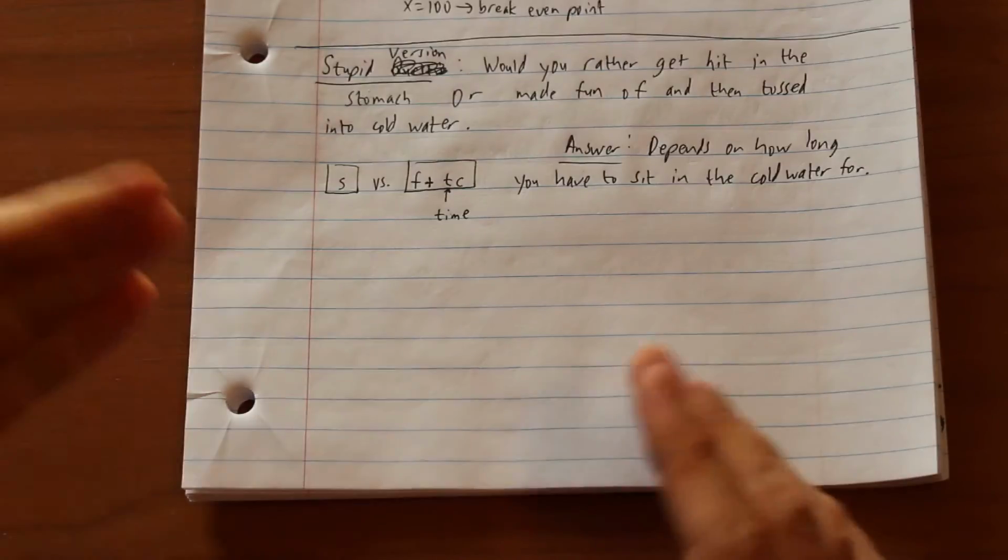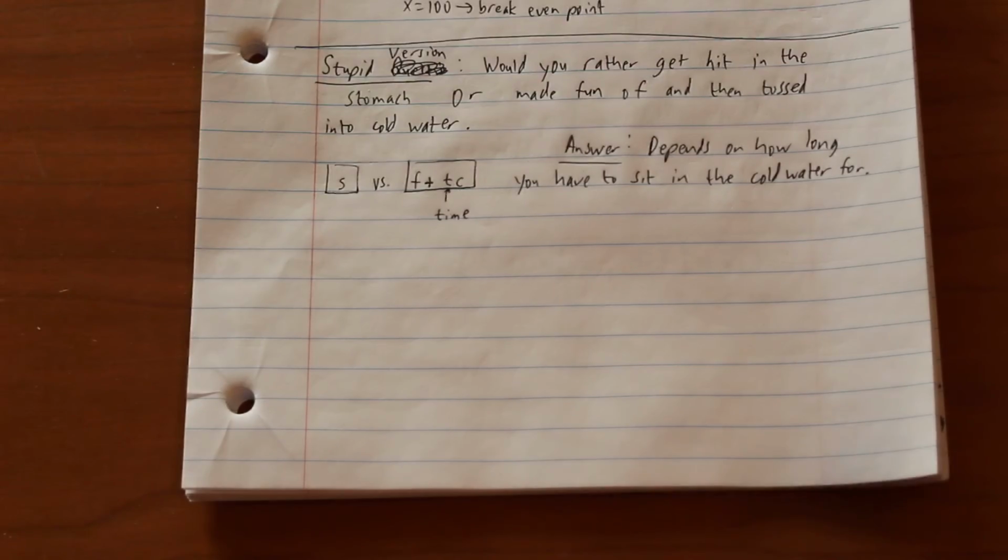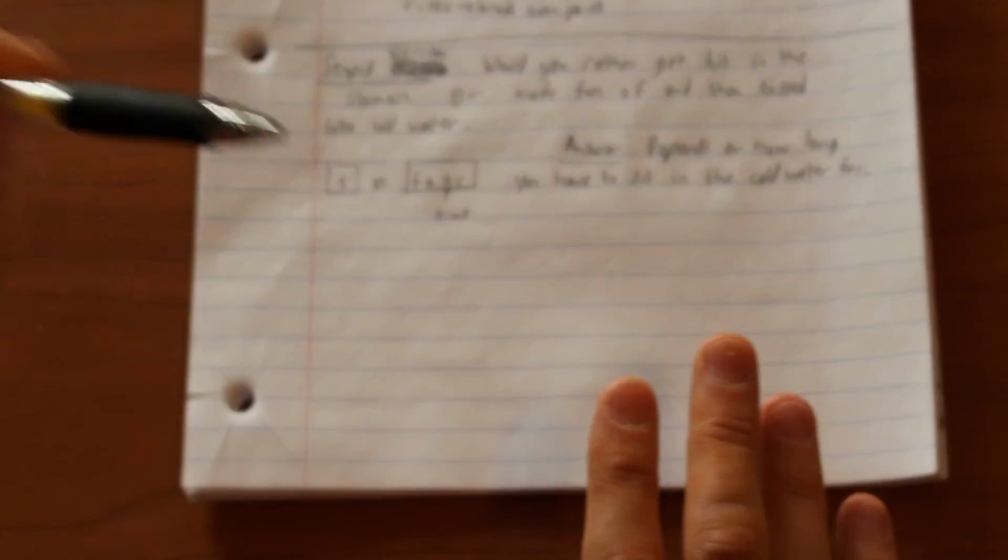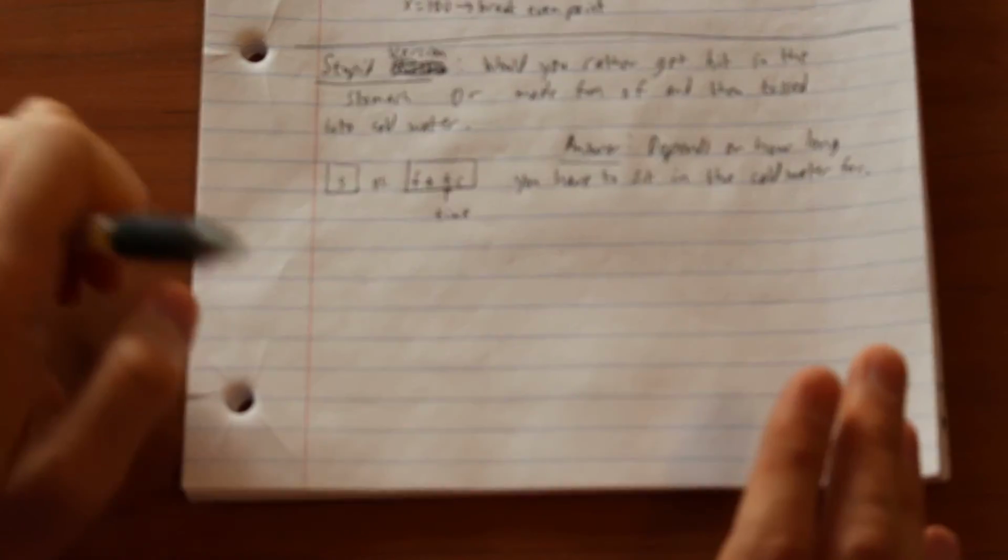Not like this where you would actually use math to do this, but just to make it a little more fun. Again, apologize for the poor taste of violence, but hopefully this helps you guys understand fixed versus variable cost.